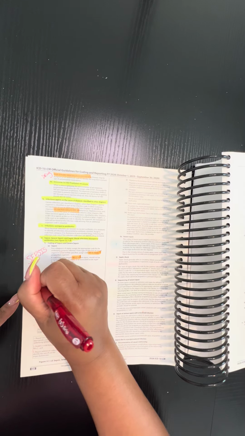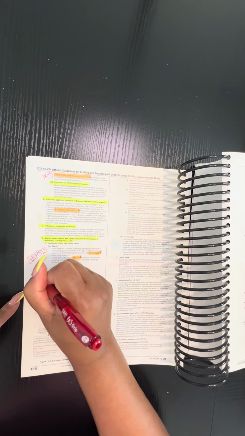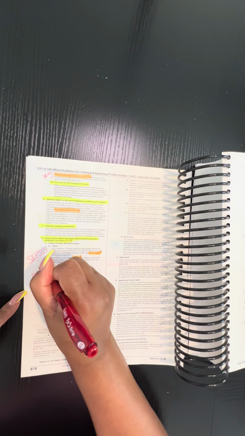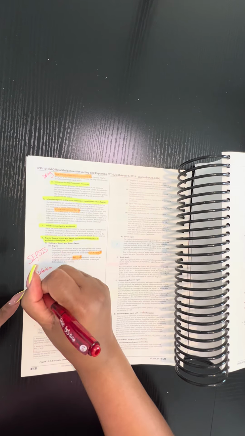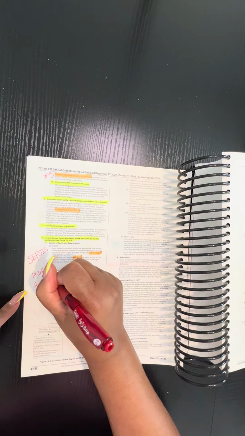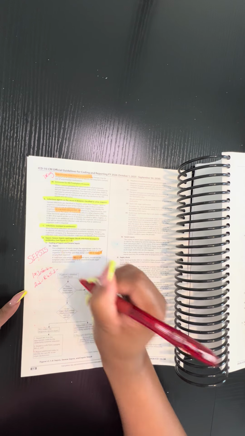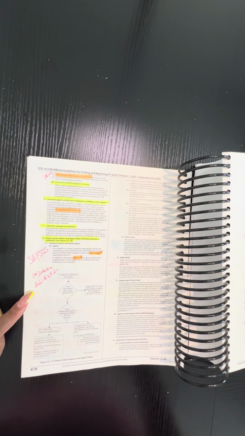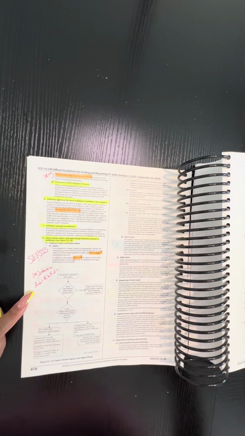Let's go first. It needs to be the infection. Second code should be the R65.2, and we're going to put a dash right there because we don't know if it's going to be 20 or 21.